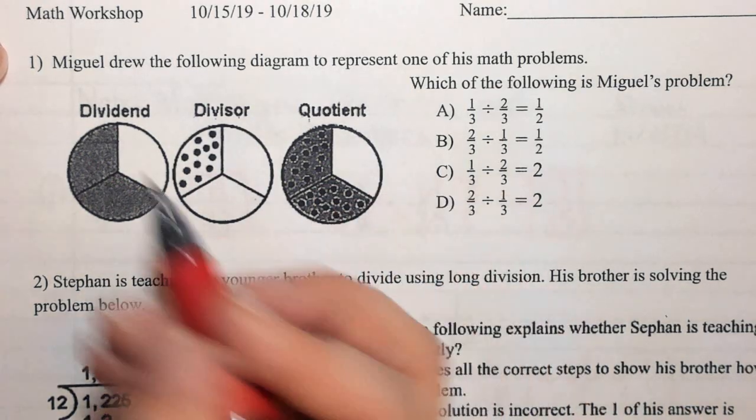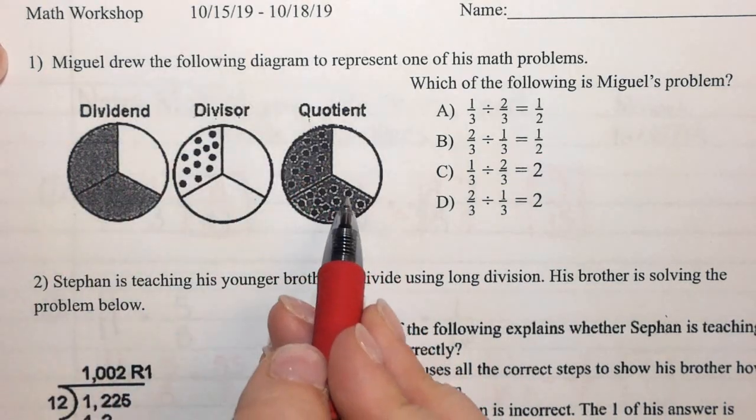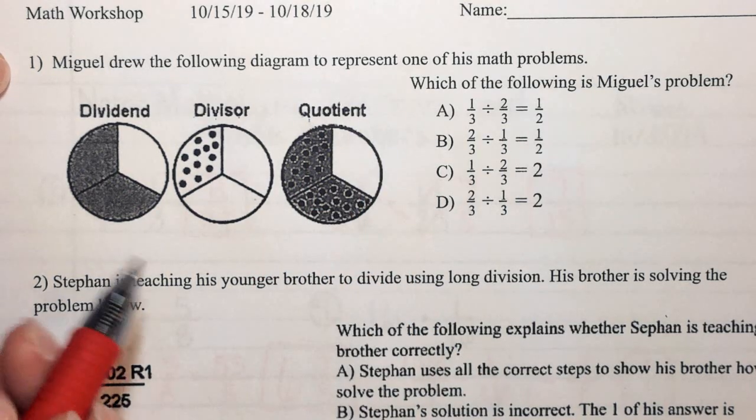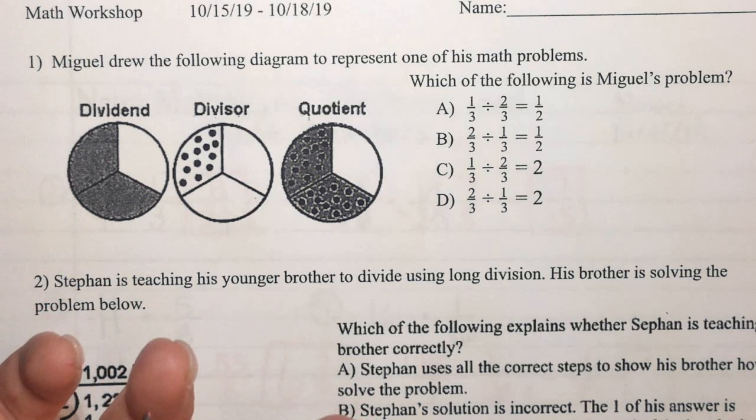All right, the way division works is this part is divided by the next part, and that gives me the answer, which is labeled as the quotient. So let's investigate what's happening here. We can say here, and I'm going to call these pies. Are y'all okay with that? Like this is a pie.